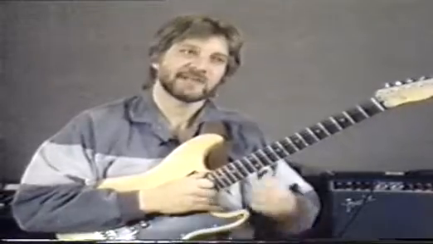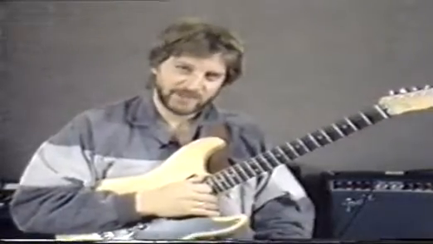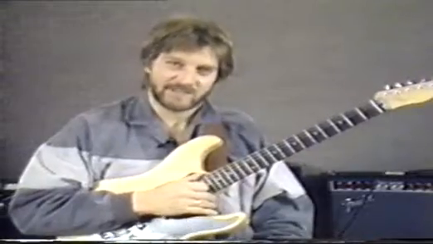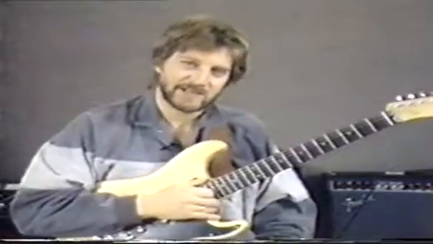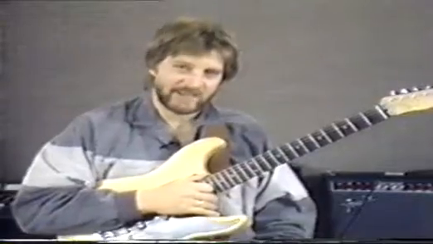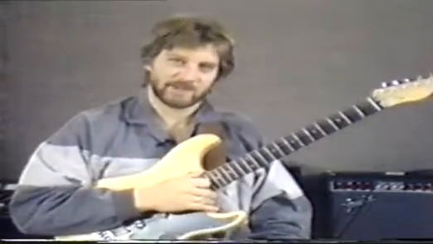So remember that every key center has 3 major pentatonics in it. What are the 3 major pentatonics for the key of C? Well, it'd be C major, F major, and G major. What about the key of E flat? Well, it'd be 1, 4, 5: the E flat, A flat, and B flat major pentatonics.